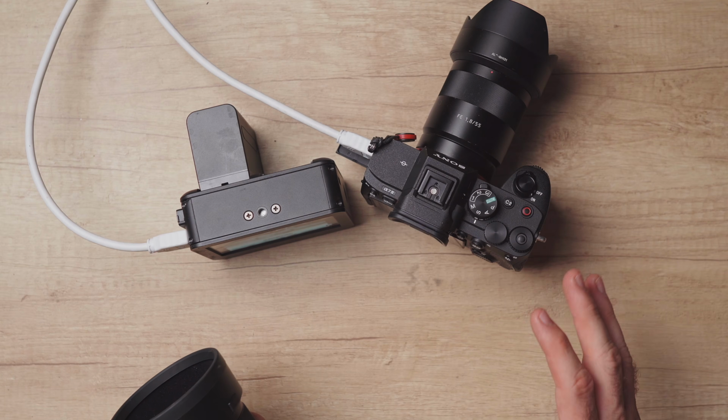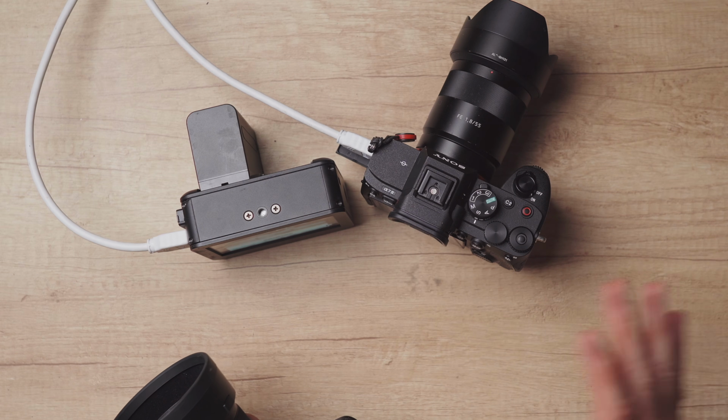The new functionality in the A7 IVs means it's just much faster and much easier to shoot photo and video at a wedding. And I actually had a wedding yesterday where I had to do photo and video by myself because it was just the way it worked out, and it went really well, and I'm really stoked with it. So let's just jump straight into it.